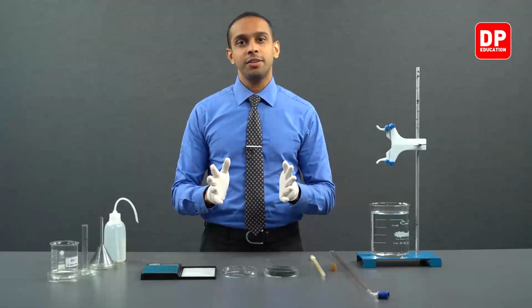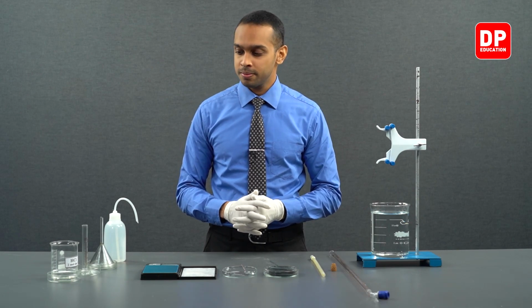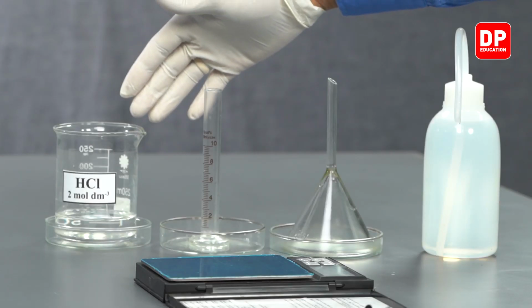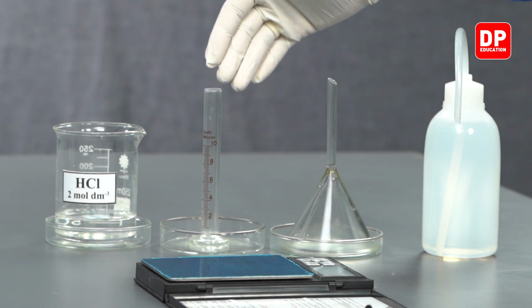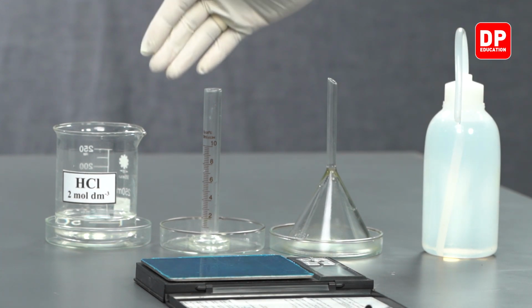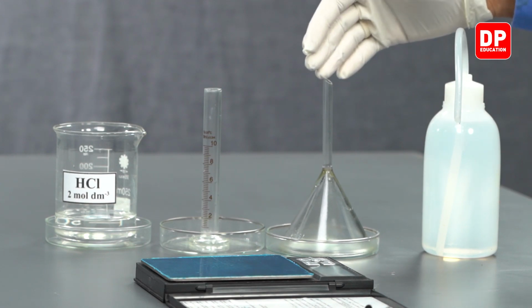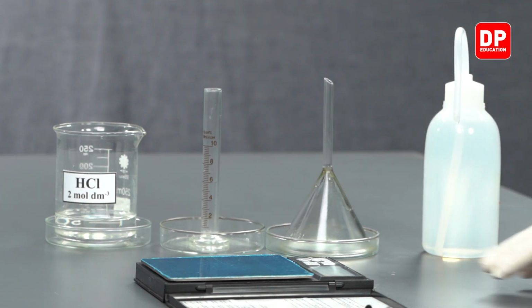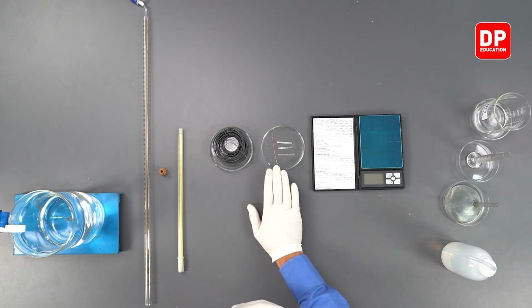Now, without further ado, let's go on to identifying the reagents and the equipment used for this experiment. Let's identify the reagents and the equipment we will be using for this practical. We'll be using 2 moles per decimeter cube HCl. We'll be using a measuring cylinder to measure the HCl that we are going to be using. We'll be using a funnel, a wash bottle, a digital balance, magnesium strips.